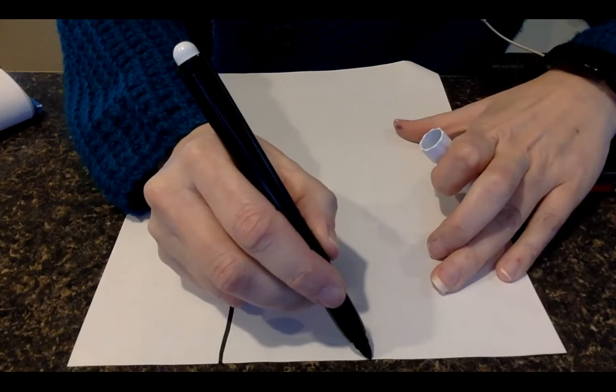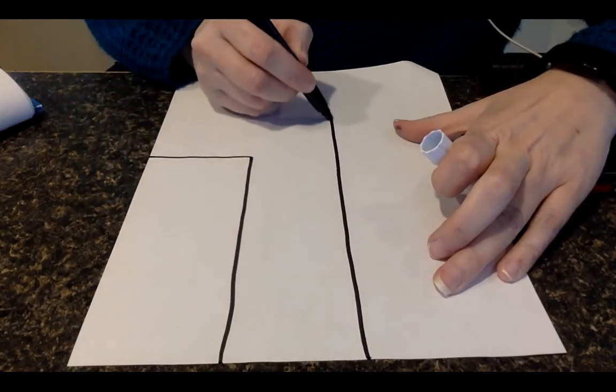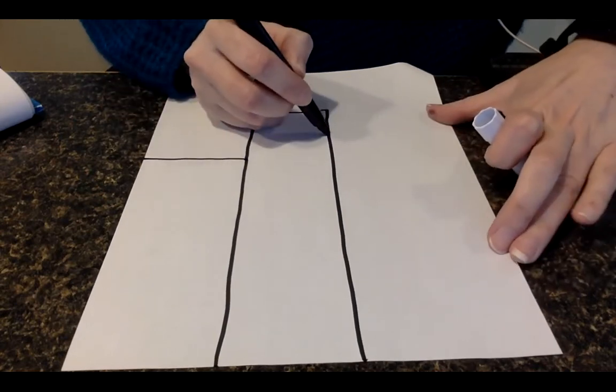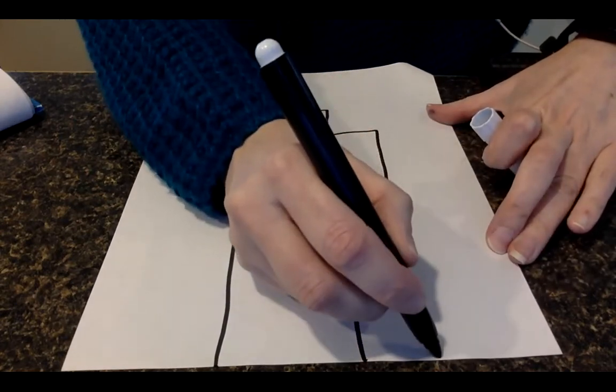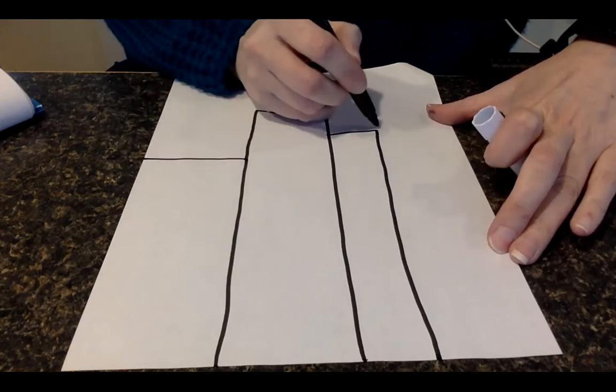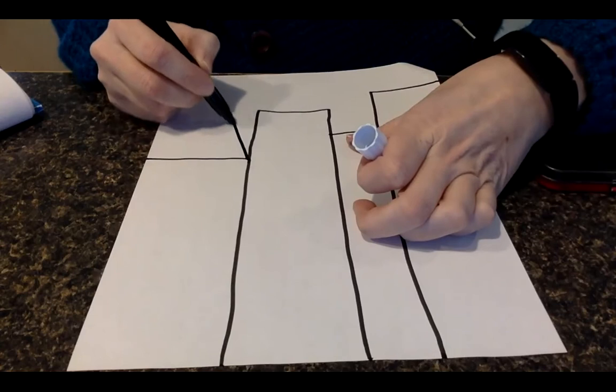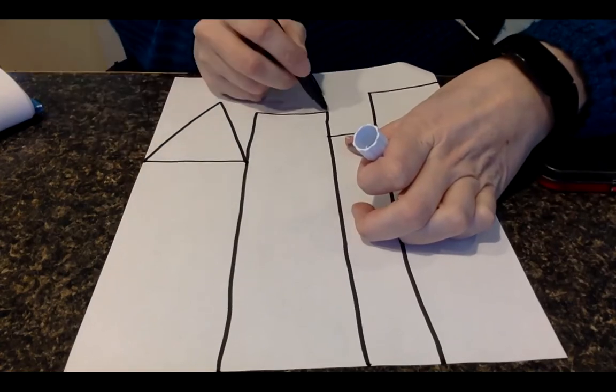My next one could come up taller, but my rectangles are going to touch. My next one might be this tall, and my last one might be taller. All of my rectangles are going to have triangles on top, just like the pictures.